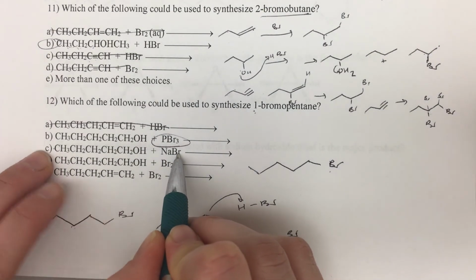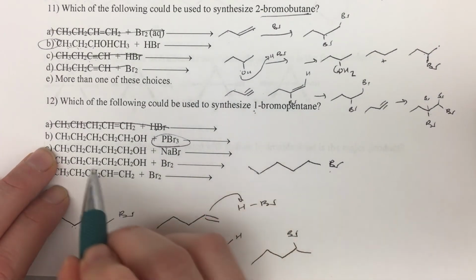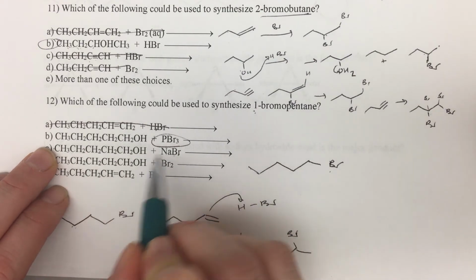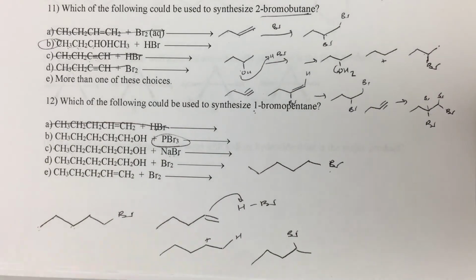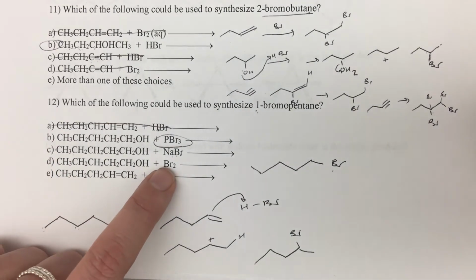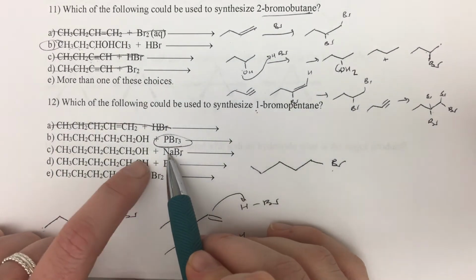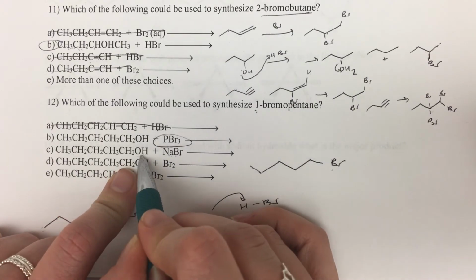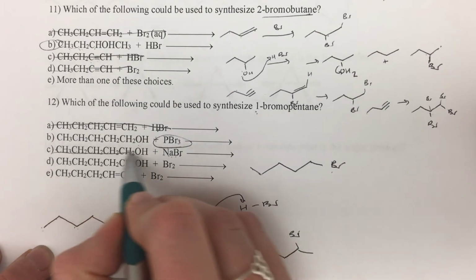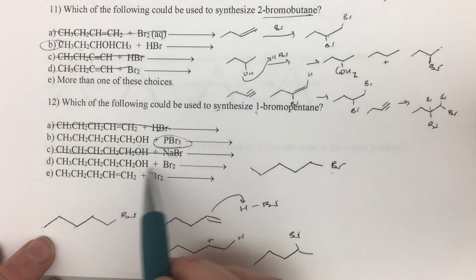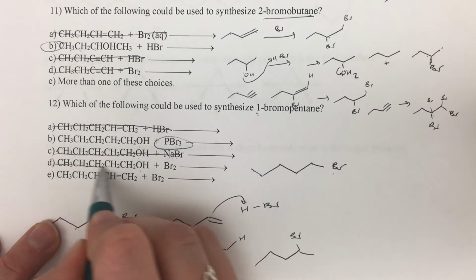NaBr, I actually think would not work very well. I think it'd add a bromine to both sides, because you've got that Na plus there, so I'm not even sure what that would do. Unless maybe the OH would be converted to a better leaving group. I don't even think that that actually would react. And then Br2 with an alcohol, that probably wouldn't react at all.